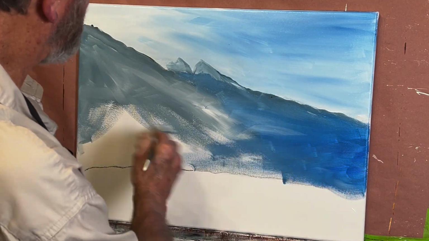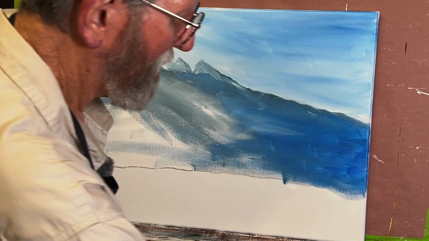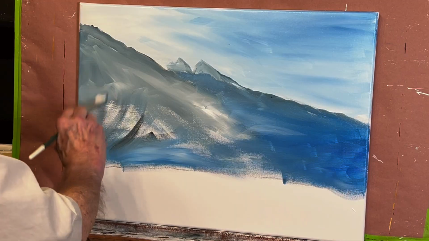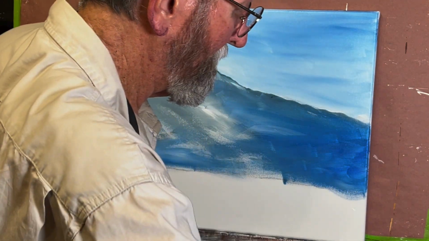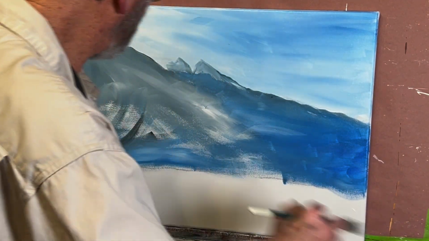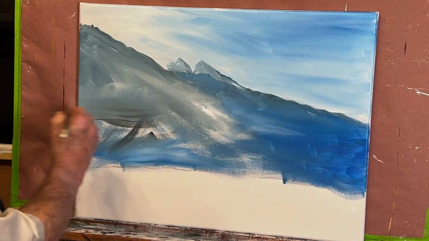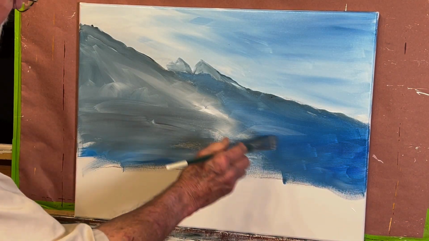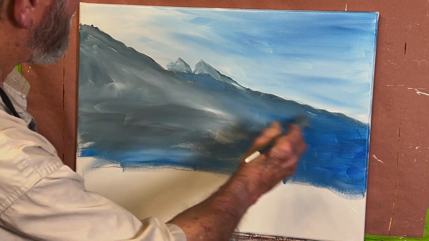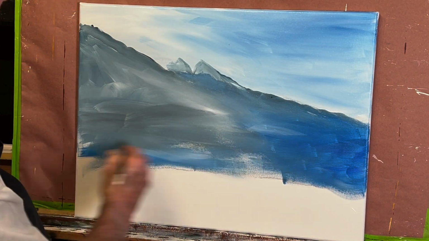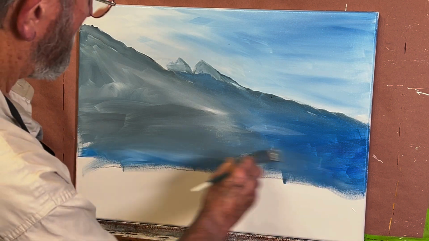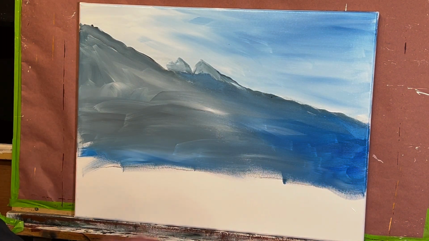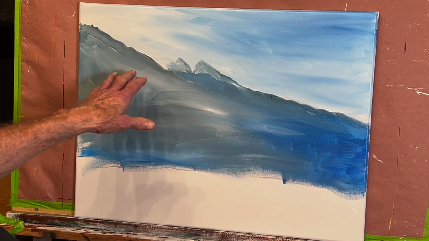We're not going to spend a lot of time on this underpainting because there's no need in it, because it's all going to cover up later. This is just to get an idea of the lay of the mountains. Now that we kind of got where our mountains are going to go.